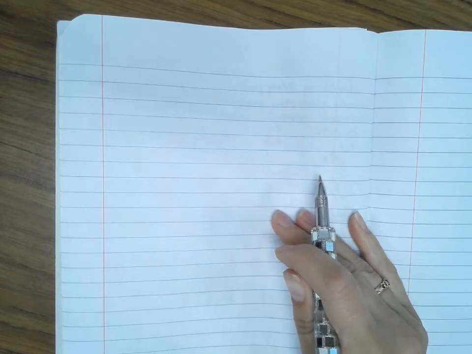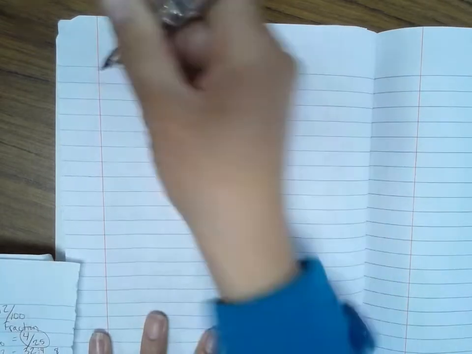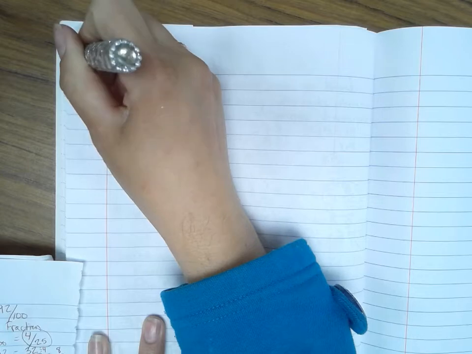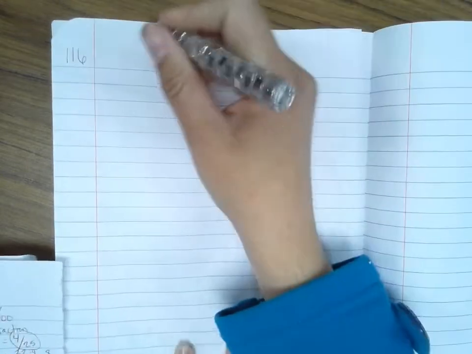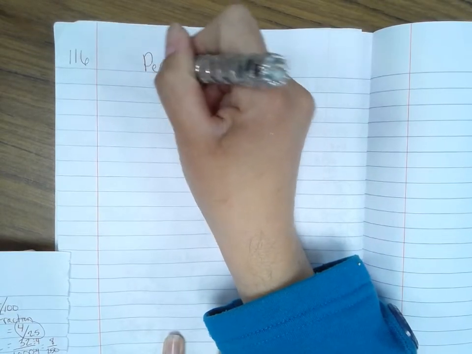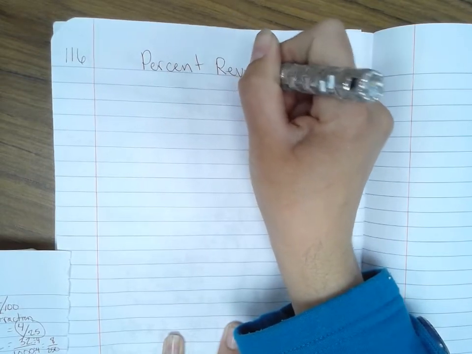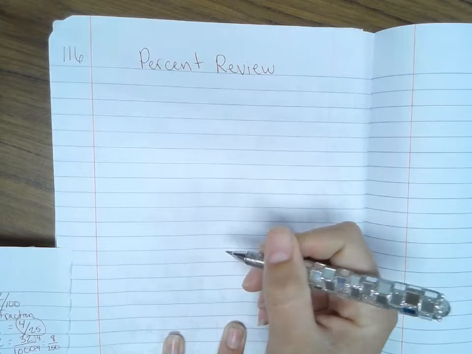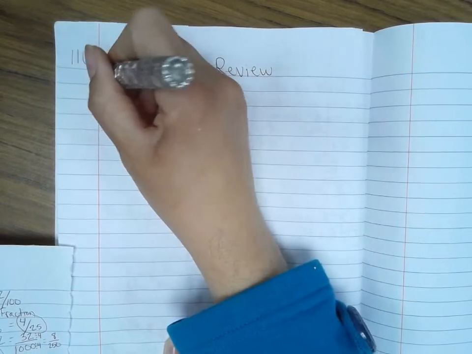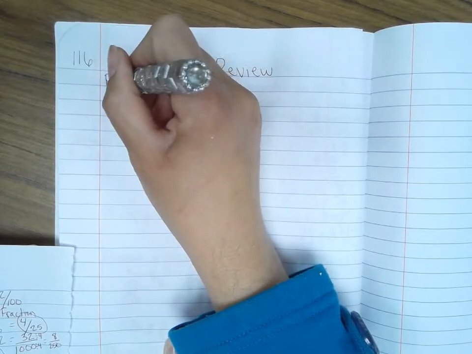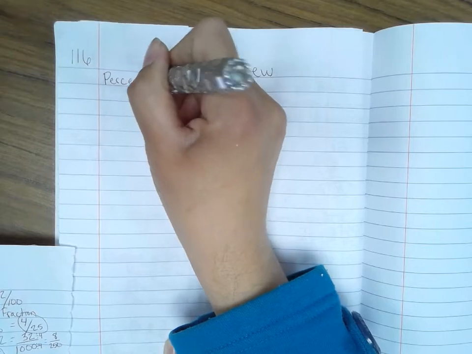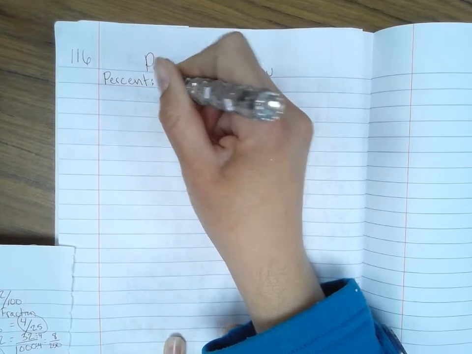This is page 116 in your math journal. We're going to call this one percent review. Okay, first thing I want you to remember is that percent is just a ratio compared to 100. So percent means out of 100.